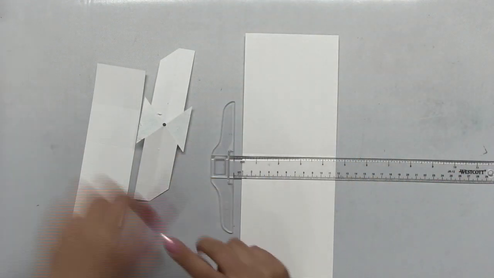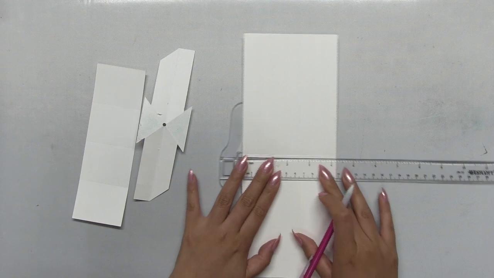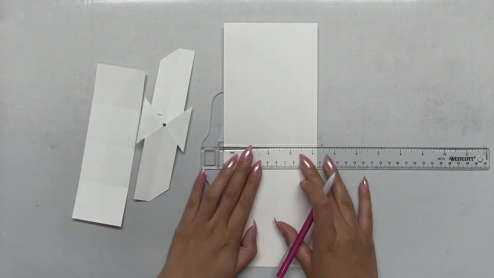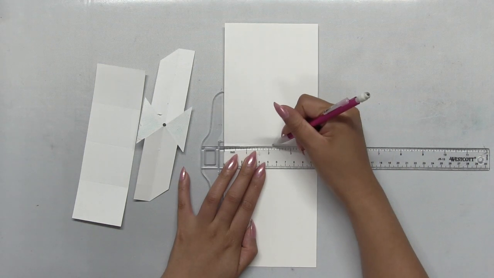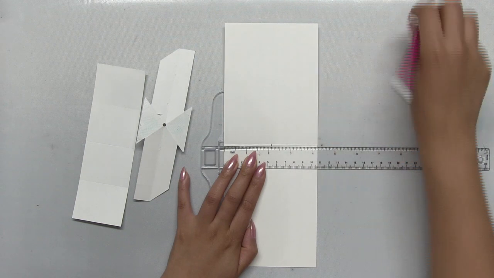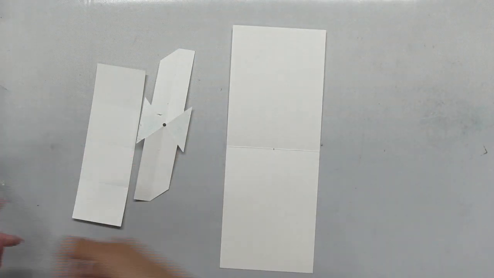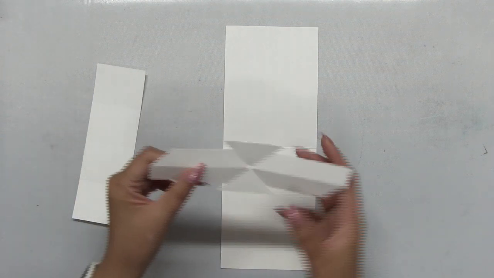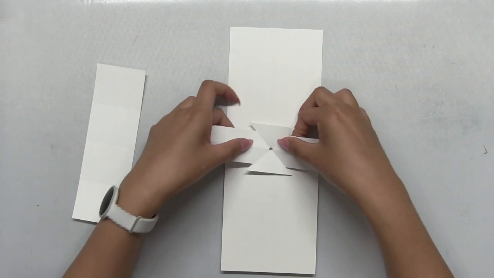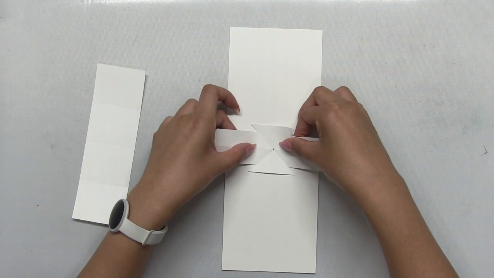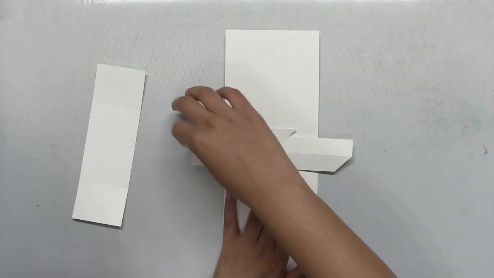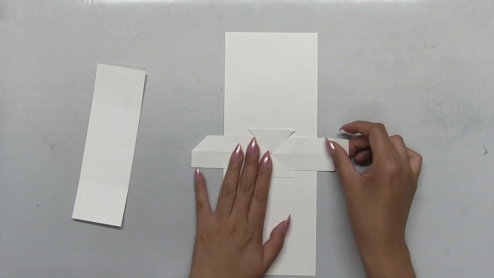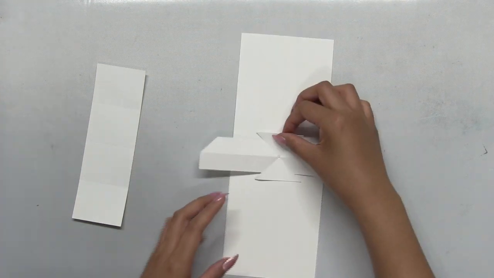Then I'm going to take my T-square ruler and I'm just going to put a tick mark in the center of my open card base along the score line. And the center is at 4 1/8 inches. Next, we're going to adhere that first mechanism piece inside our card base, and you want to line up that tick mark with the open circle of that first mechanism piece.